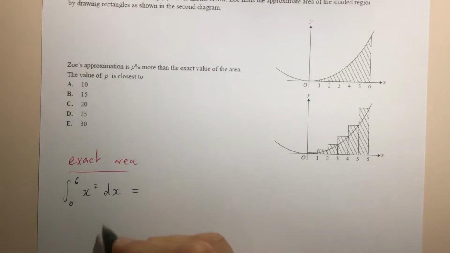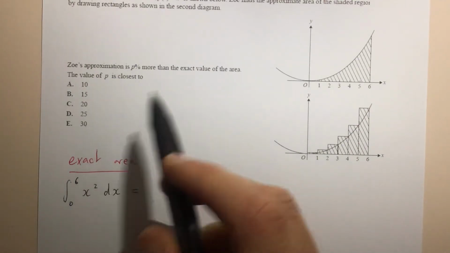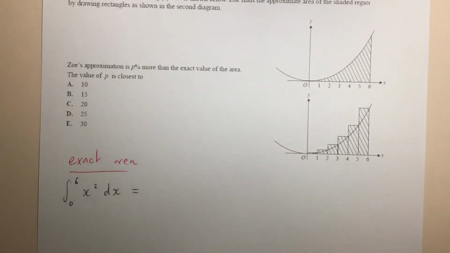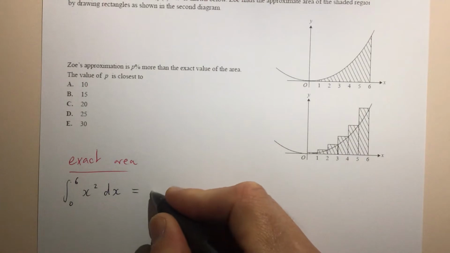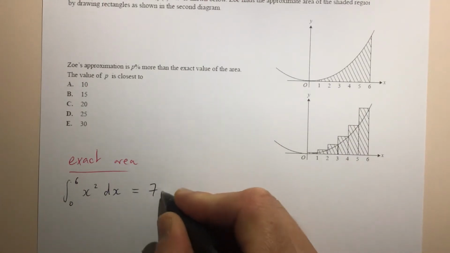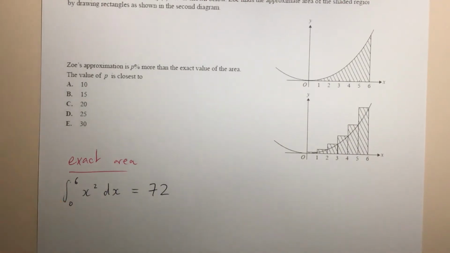Now, up to you, that's probably easy enough to work out by hand, but this was a multiple choice question from an exam too, so you can just chuck it in your calculator and get the value from the CAS, which is the way I've done it, and I got an answer of 72 for the exact area.